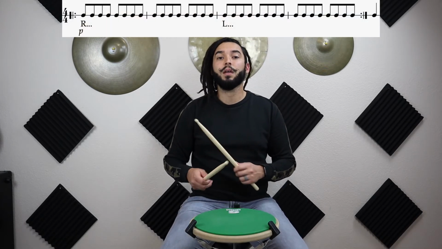So as you can tell, that's just a little bit louder. Again, this is about 3 inches. Let's go ahead and practice our 16 in a hand exercise. 1, 2, ready, go.